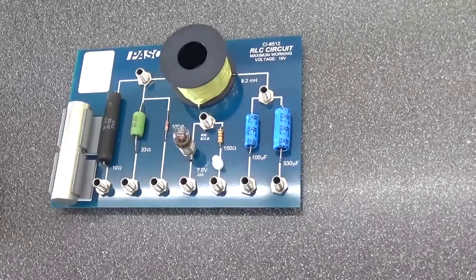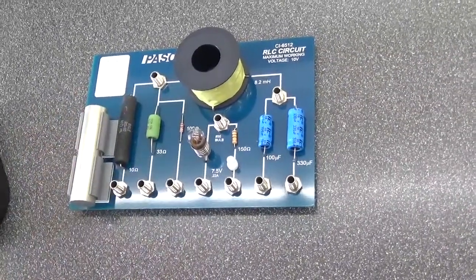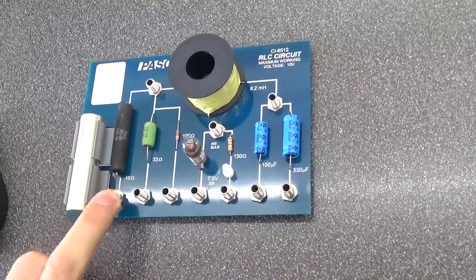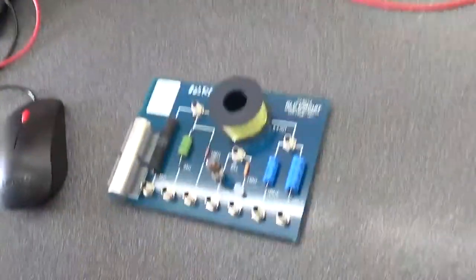In today's experiment, the RS circuit, you are going to be studying the following inductor that is going to be connected in series with a 10 ohm resistor and the output source of the Science Workshop. But moreover, we are going to study two different configurations.